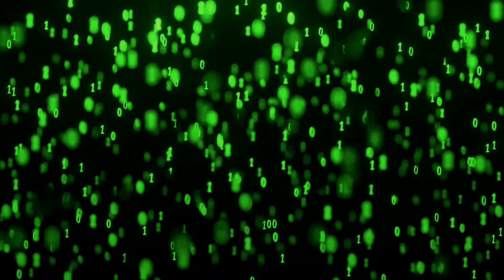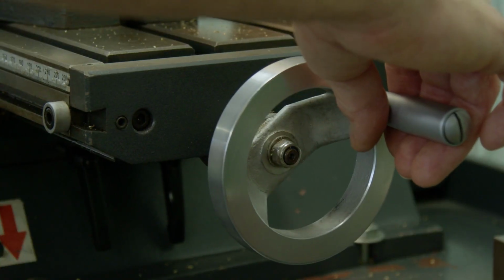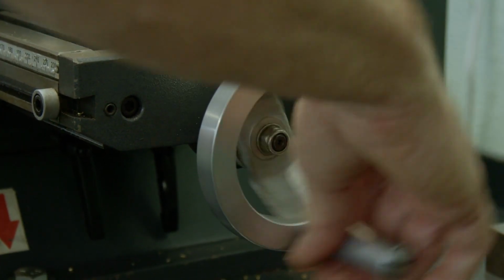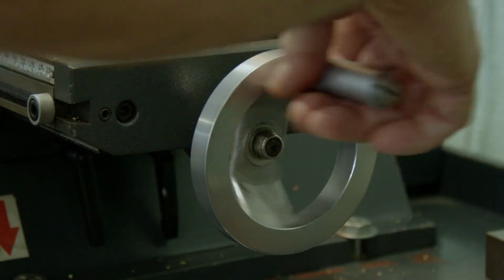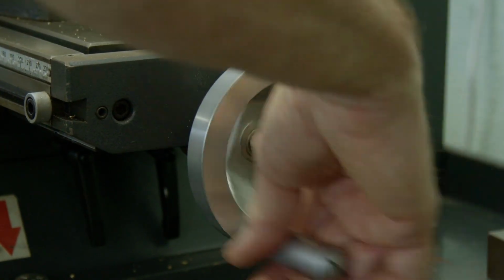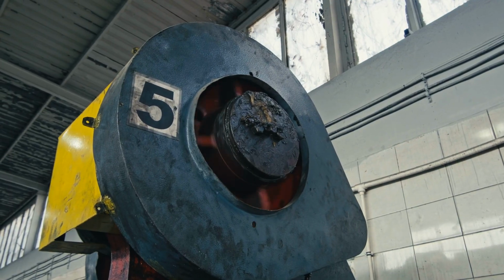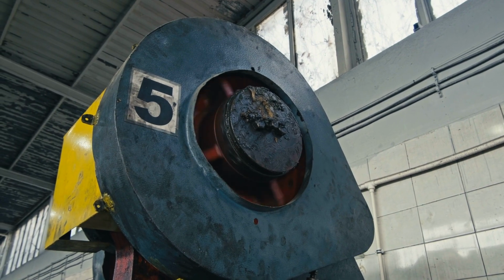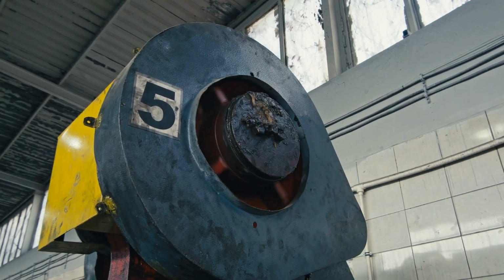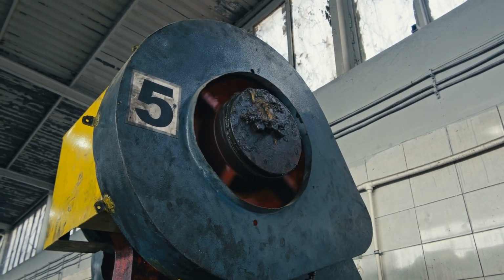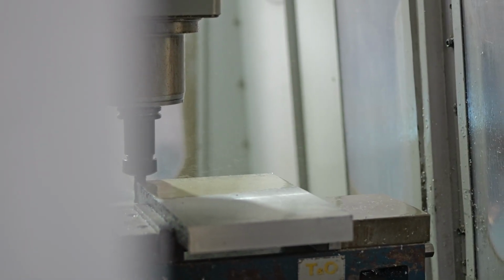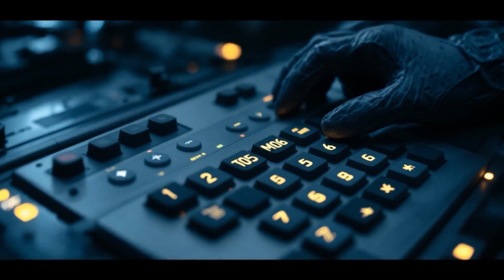M06 is a miscellaneous function code. The M stands for machine function, anything that controls a physical action that isn't motion itself. G codes move the machine. M codes tell the machine to do something. M03 starts the spindle. M08 turns on coolant. M06 changes the tool.